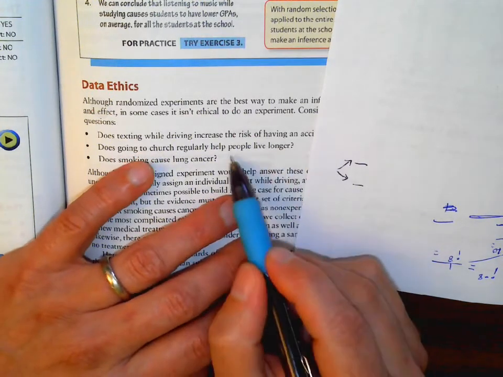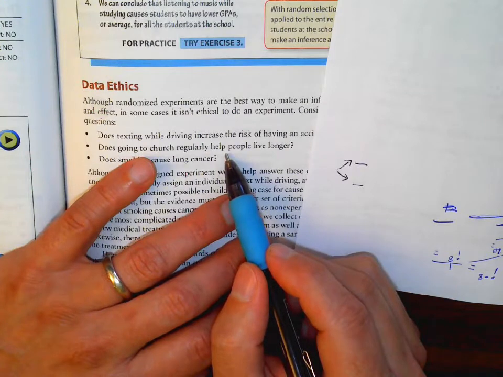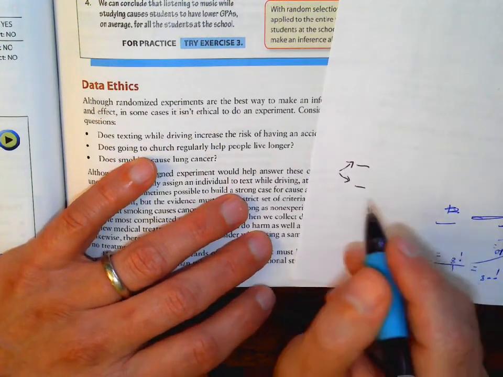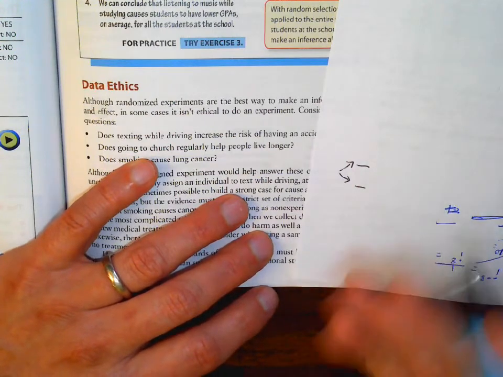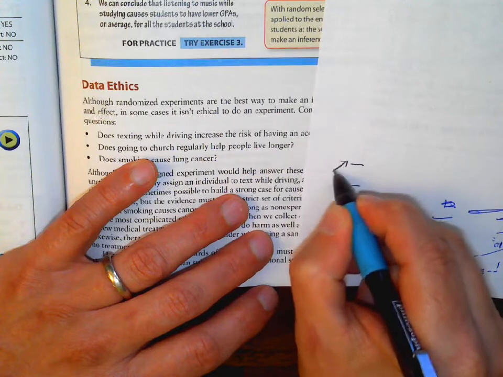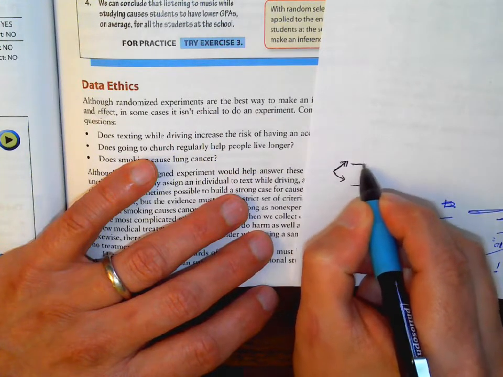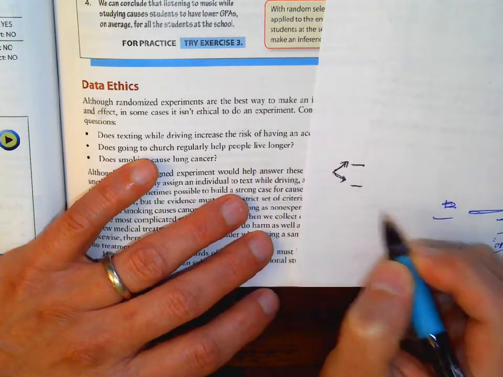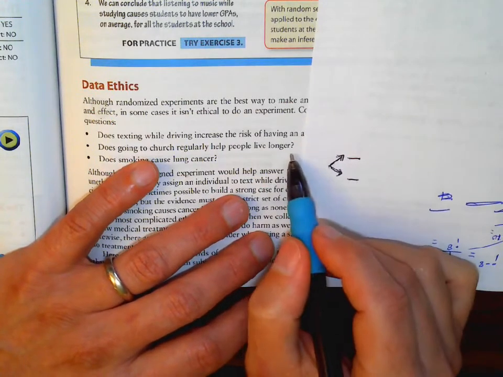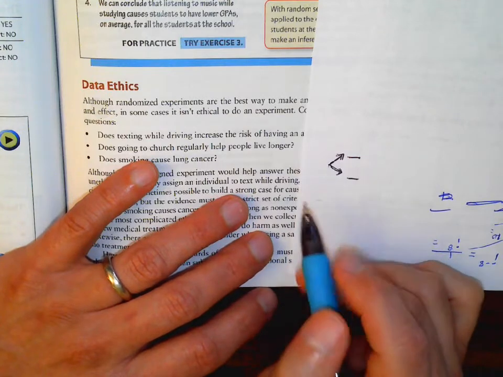Does going to church regularly help people live longer? Studies say if you go to church, you live longer. Now, I think there are some confounding variables there, but anyway, would it be okay to do an experiment that says, I'm going to assign you guys to go to church and you guys not to go to church? Well, some people would say that would be okay. A lot of people would say that's not ethical to make people go.